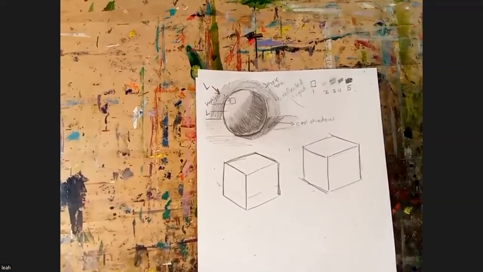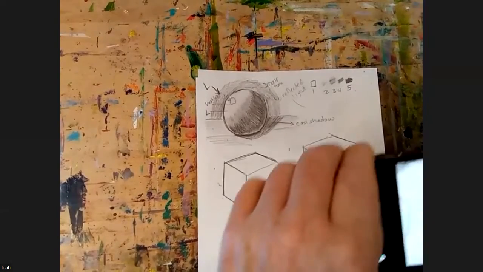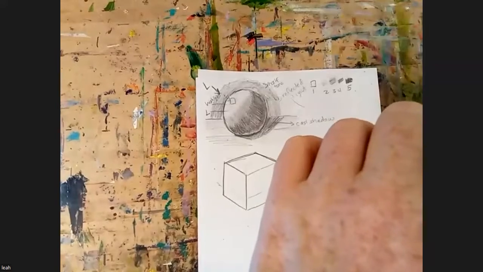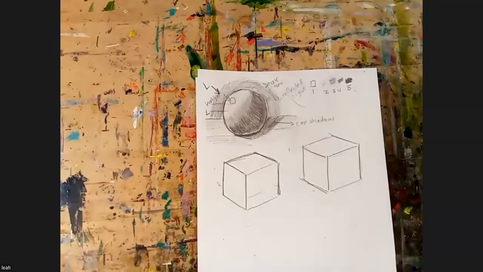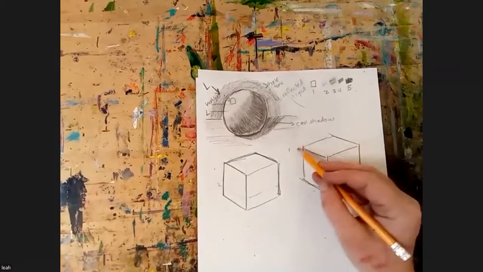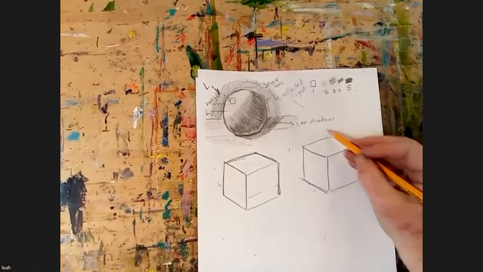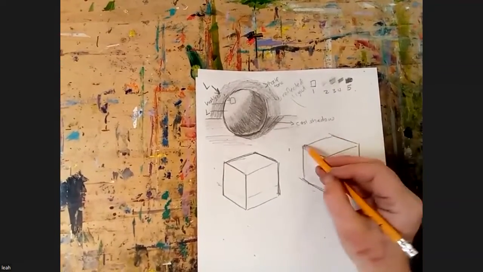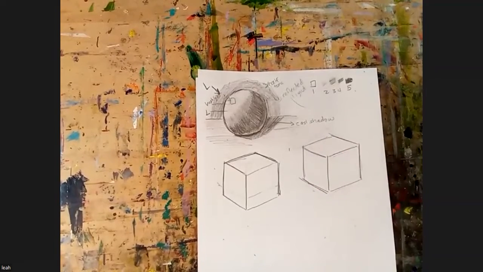So send yours in when you think you've got one that you're happy with. I'll send you mine. You'll find that it's easy to make your angles too wide, right? Like things go out. So the top of your cube will look weird.